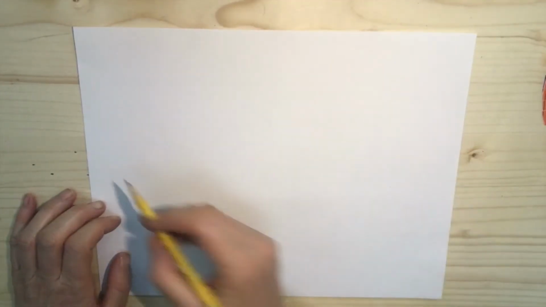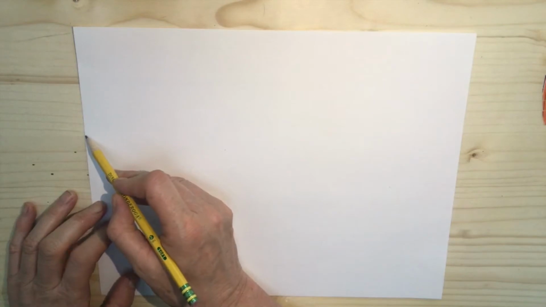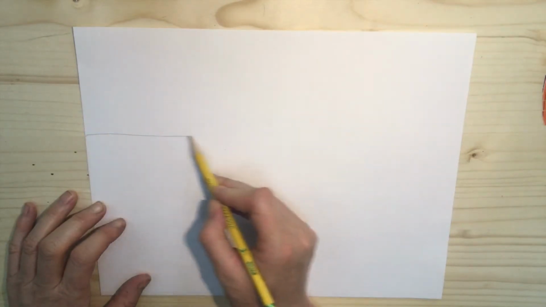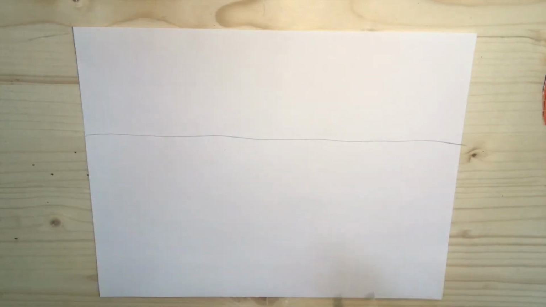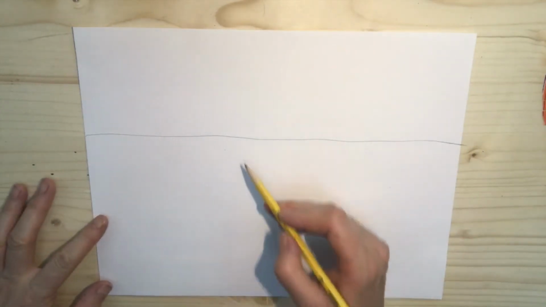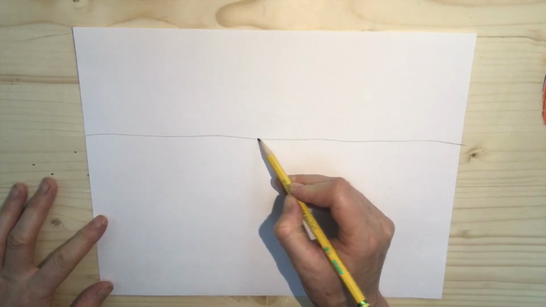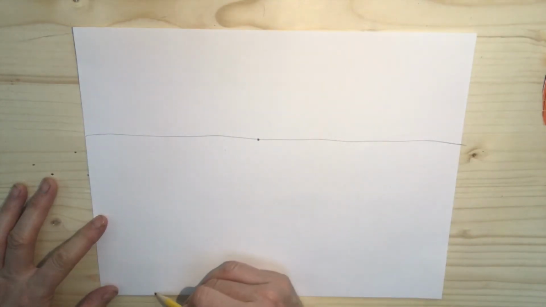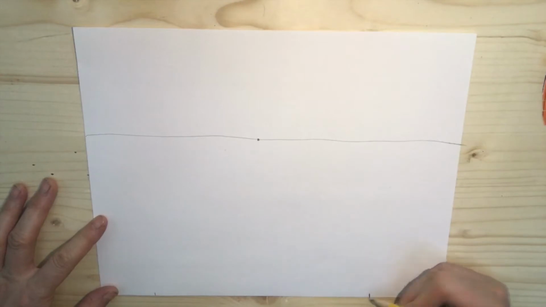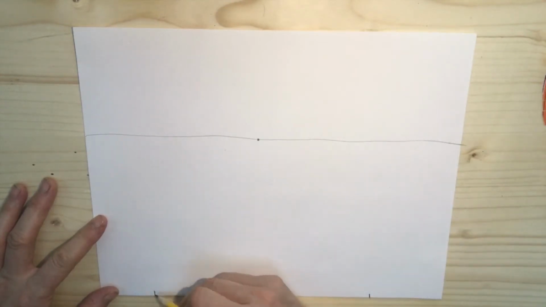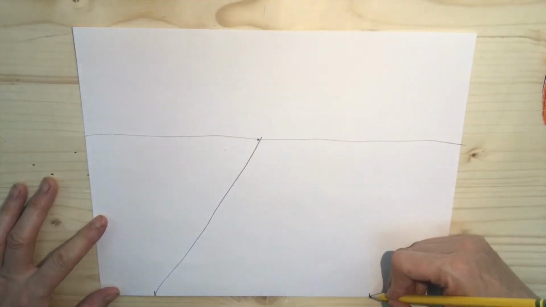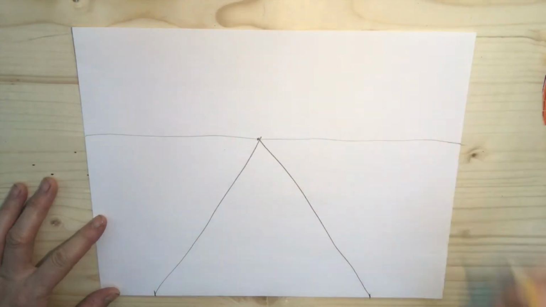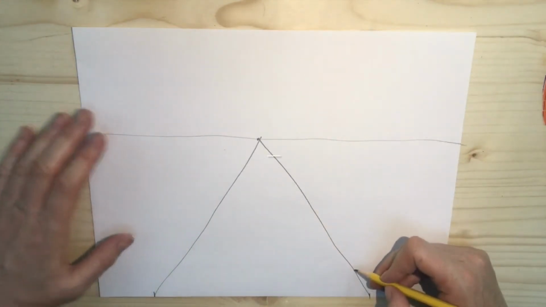So a landscape begins with what's called the horizon line. The horizon is where the earth meets the sky. Okay, so if I were to do a road, I'm going to make this my vanishing point. My road is going to be about this wide to begin, from here to here. I'm going to connect this line, or that dot, with that dot. And there's my road. It looks like a triangle ending at the horizon line.